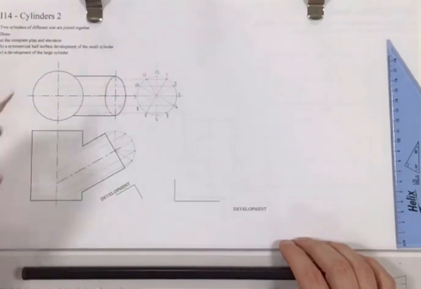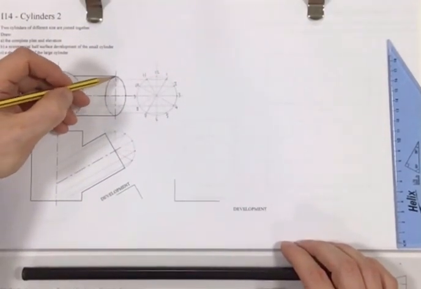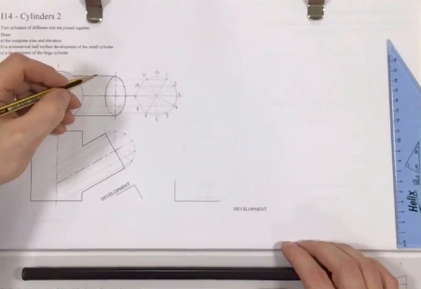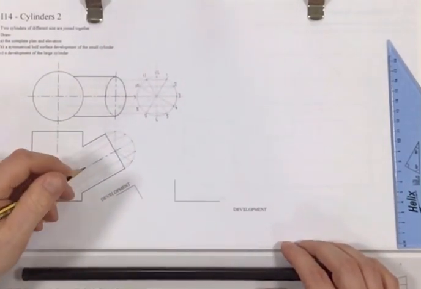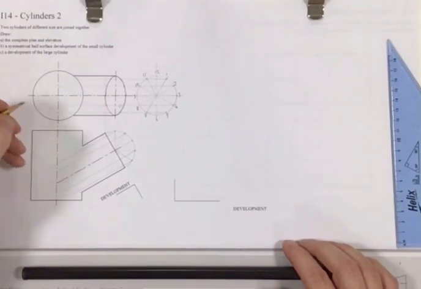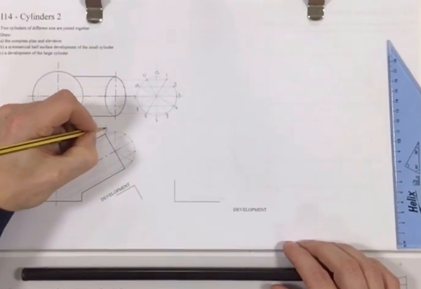Okay, when we know that those numbers apply on the plan view, then we can transfer them to the elevation. So for example, this point here is going to be number 9.